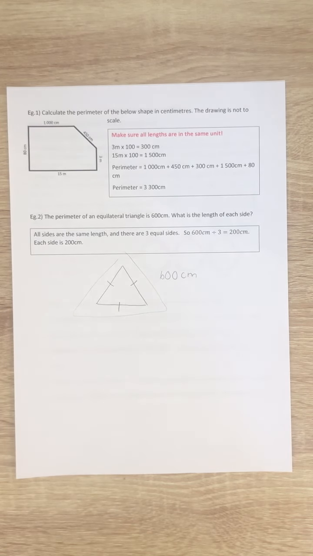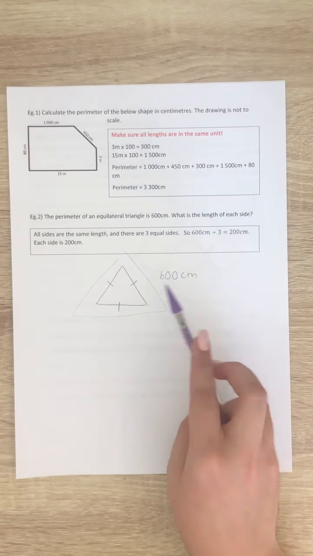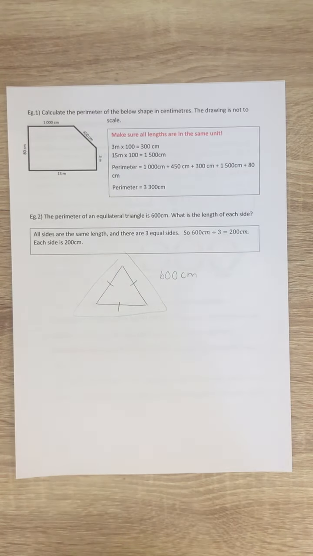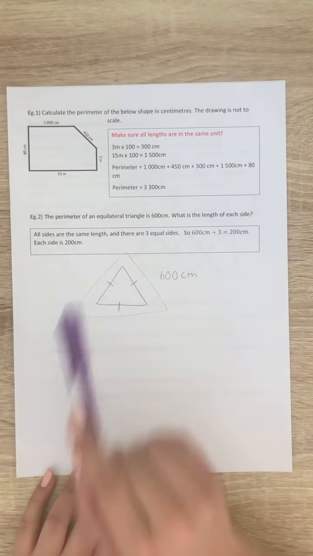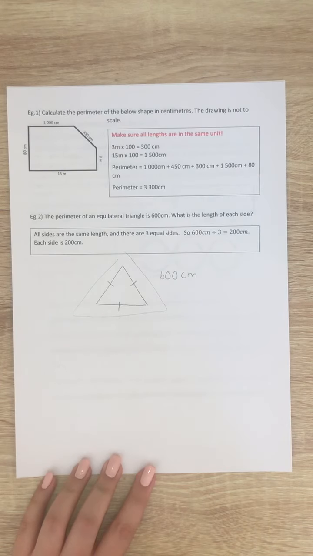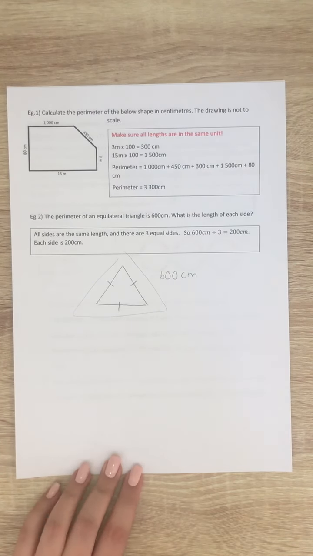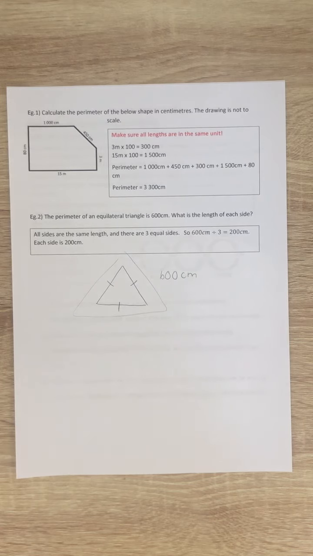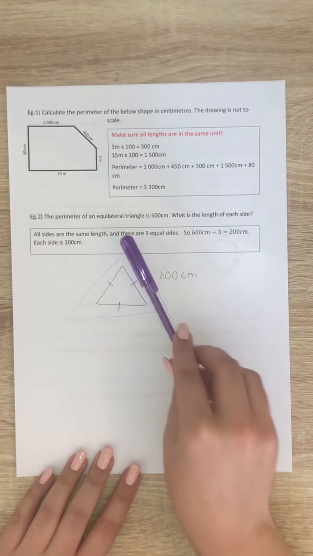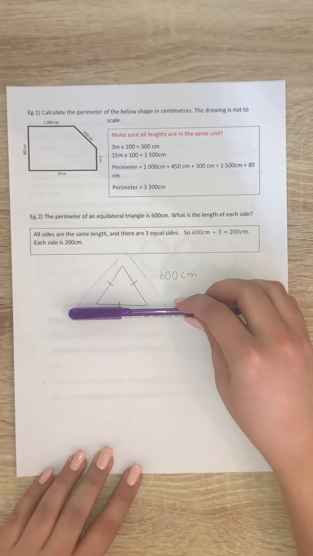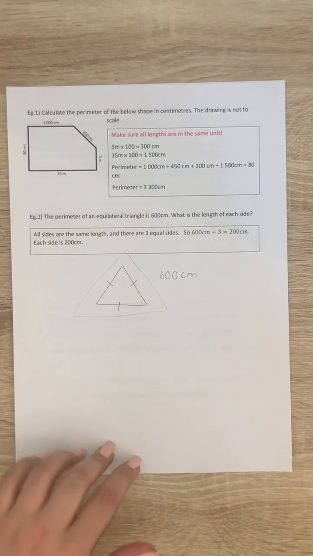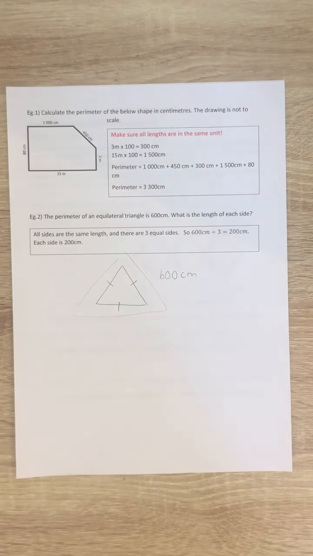Now equilateral triangle we know has 3 equal sides, so they must be the same. So if we divide our perimeter by 3, we will get what the length of each side is. So I said there, all sides are the same length and there are 3 equal sides. So 600 centimeters divided by 3 is equal to 200 centimeters. Therefore, each side is 200 centimeters. So if you calculated it back again, we've got 200 plus 200 is 400, plus the last side 200 is 600. So it definitely adds up.